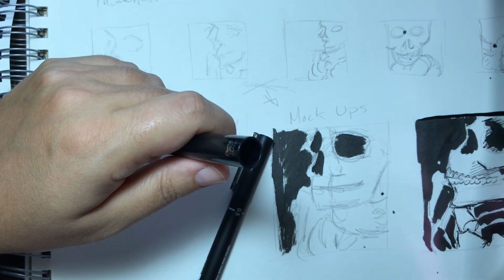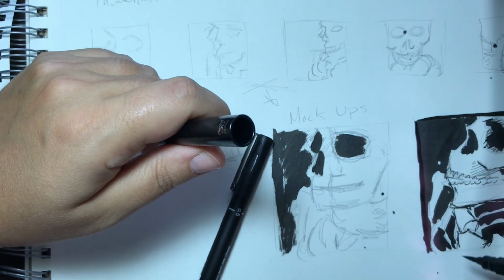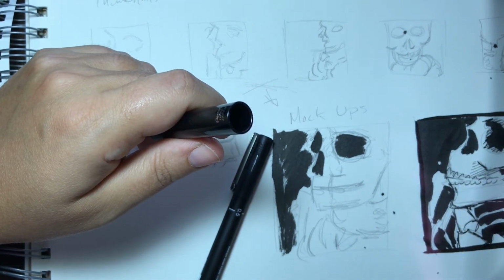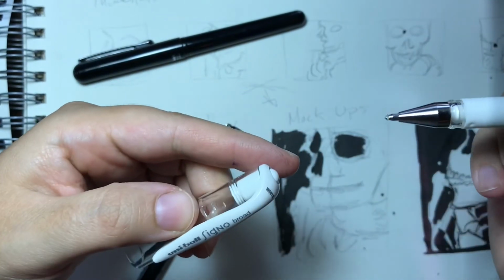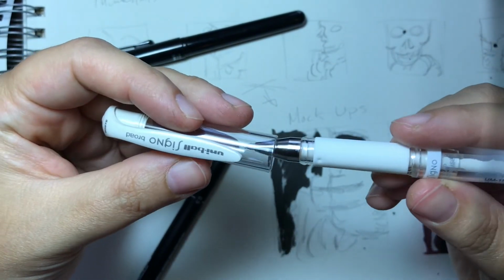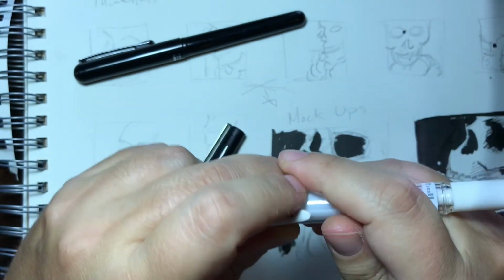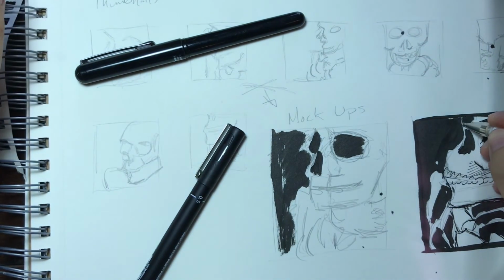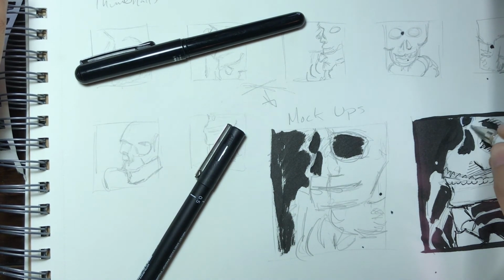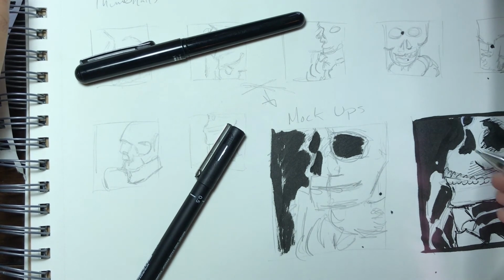Okay, so now I've got a better idea with this mock-up of what I want my final image to look like. Okay, so I'm going to use this uni-ball white Signo Broad pen. This is going to allow me to go and re-establish some of those highlights just so I can remember where everything should be. Just want to get a few highlights marked in so that I can remember my rough draft, what my intentions were.